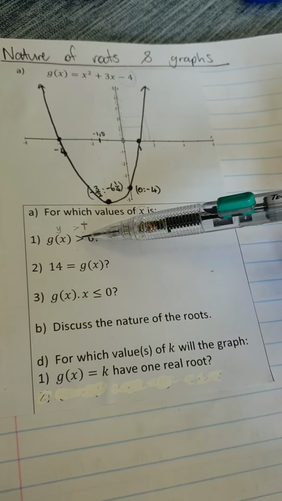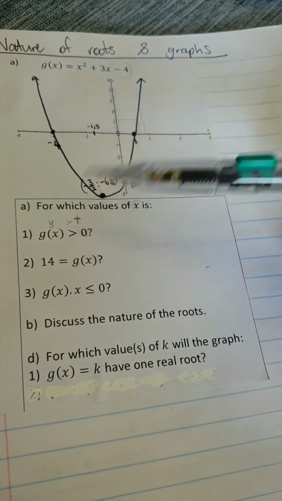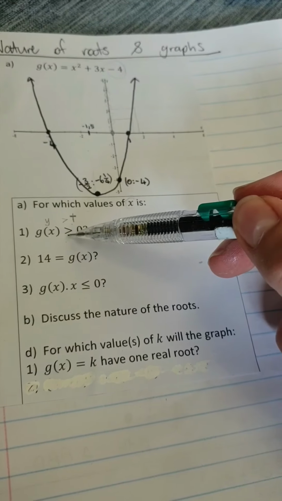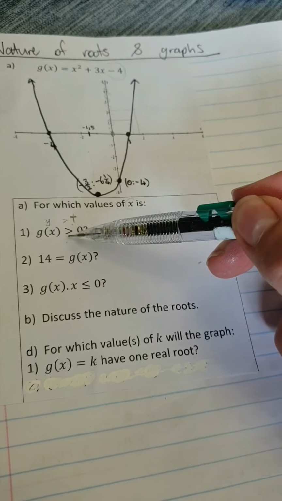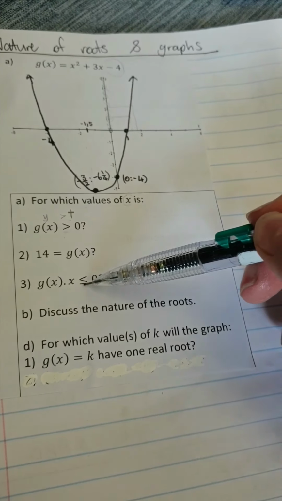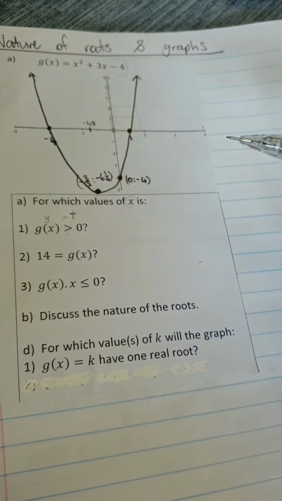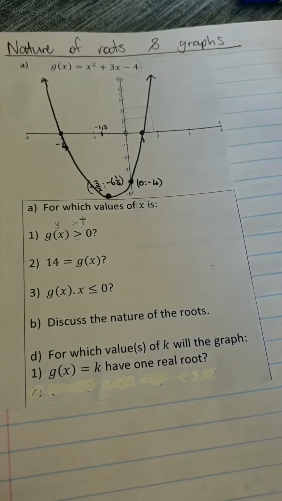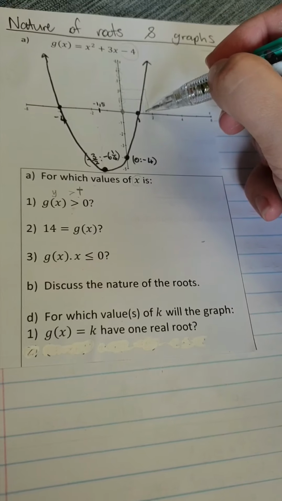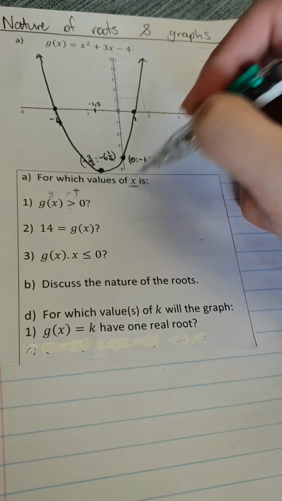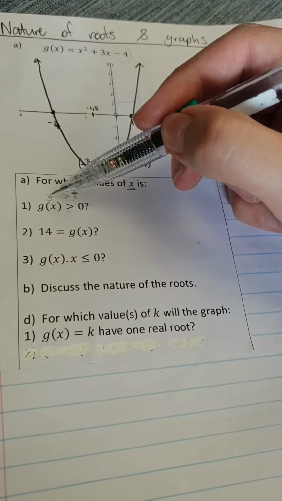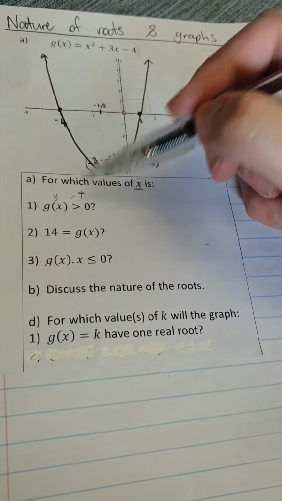So it's greater than 0, and it's not equal to 0, because the inequality is not included there. Do you see the difference between that one and that one? That one is only greater than. So we are going to look for which x values make y a positive value.